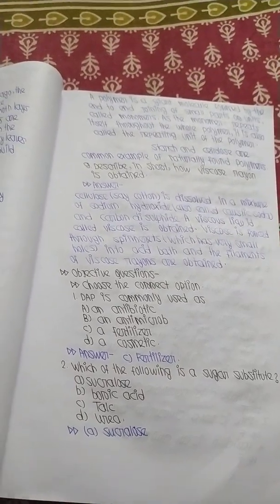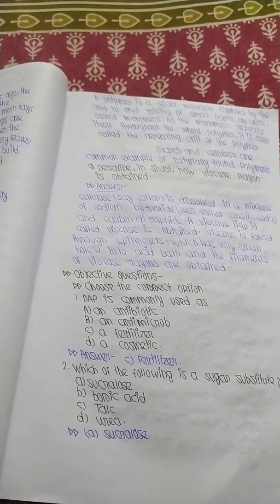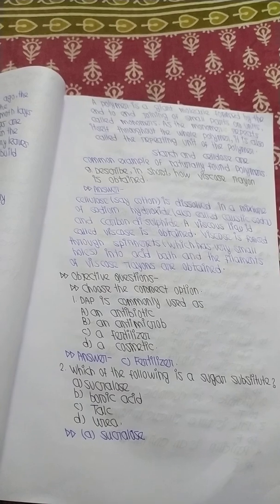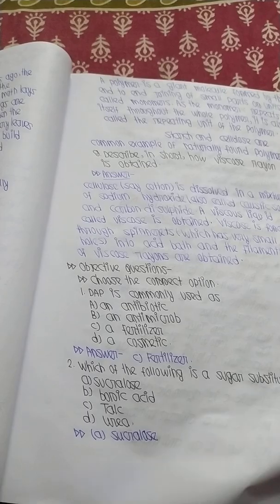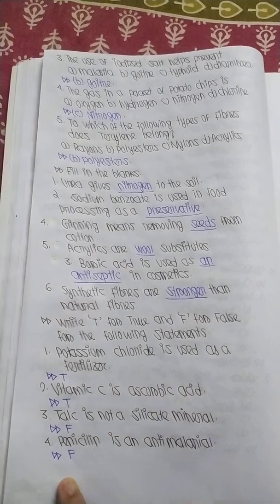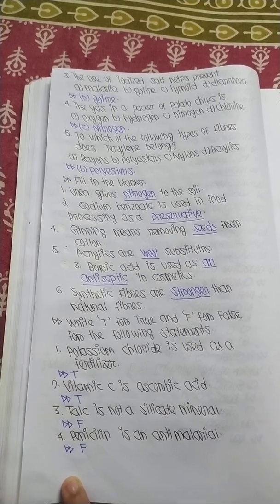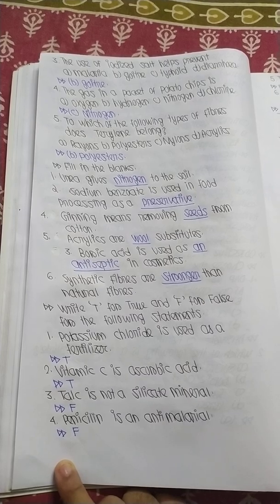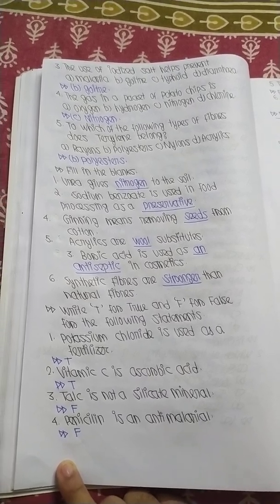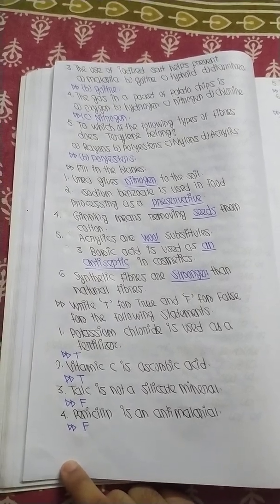The next question, which of the following is a sugar substitute? Option A, sucralose, option B, boric acid, option C, talc, option D, urea. Answer, sucralose, option A. Question 3, the use of iodized salt helps prevent option A, malaria, option B, goiter, option C, typhoid, option D, diarrhea. Option B, goiter. The correct answer is option B, goiter.